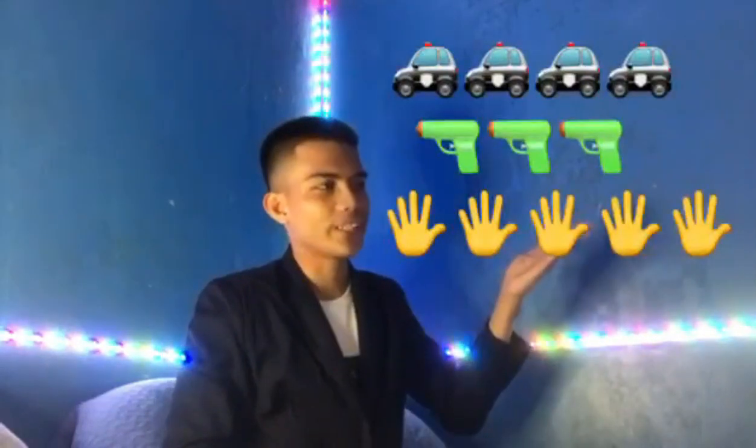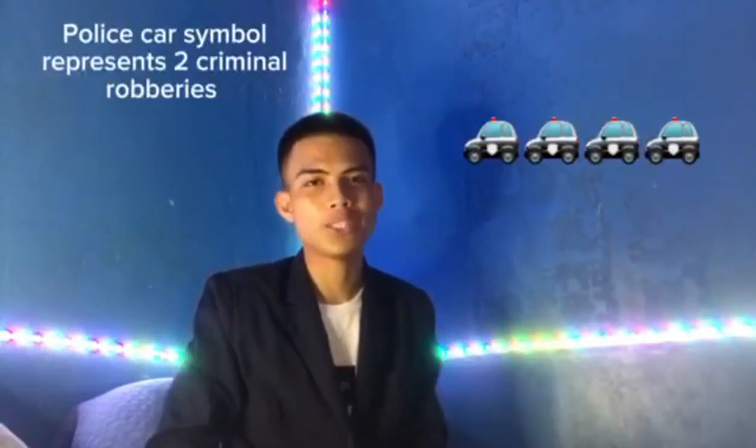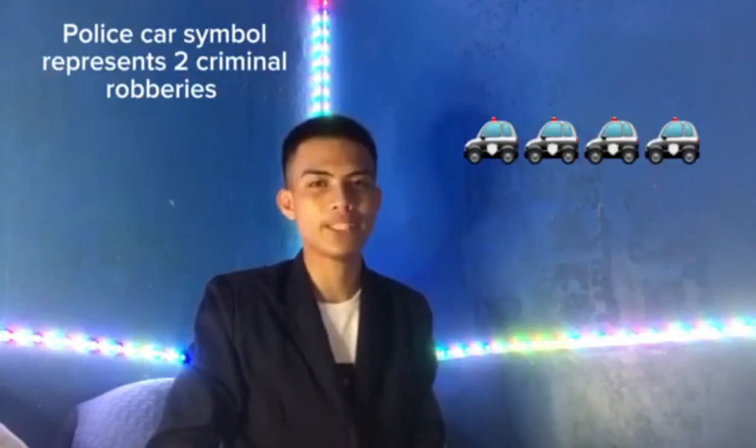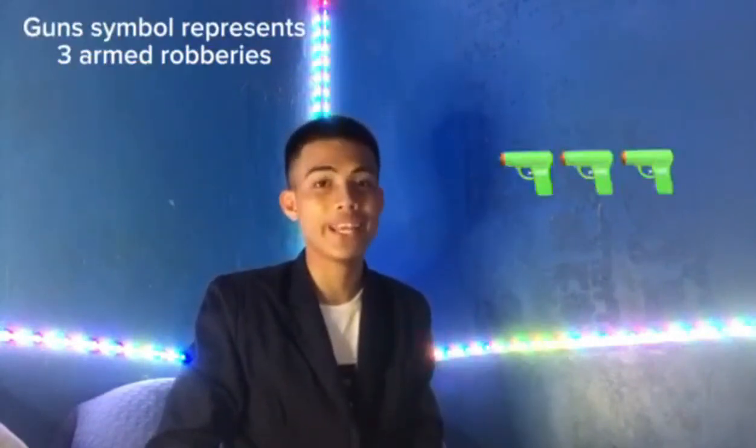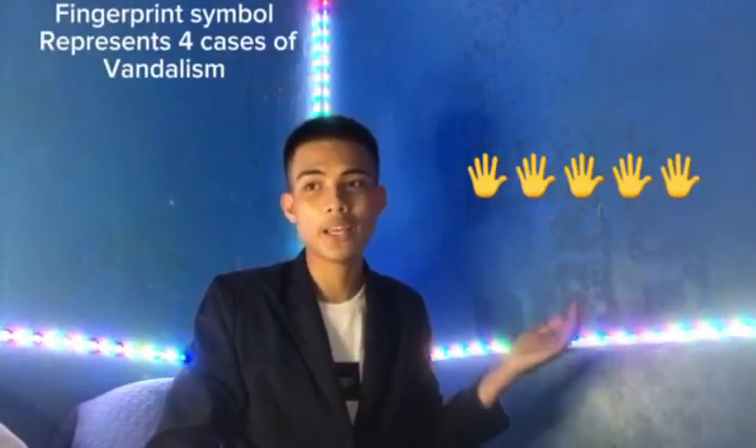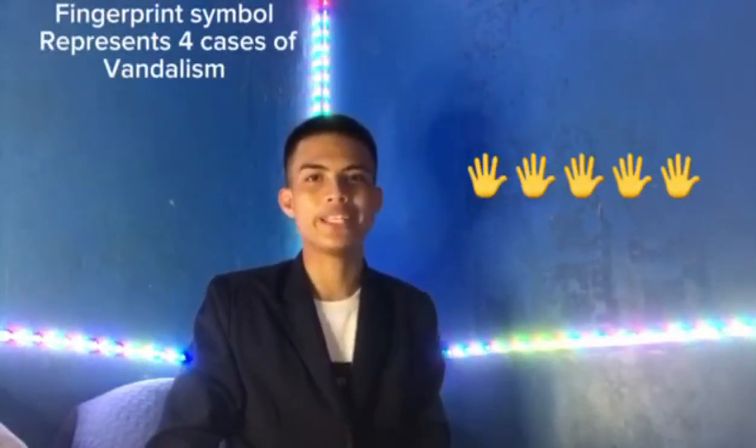So as you can see in our pictograph, it has four categories. It has police car symbols, guns, and fingerprints. So police car symbols represent two criminal robberies, and for the guns, it represents three armed robberies, and for the fingerprint, it represents the four cases of vandalism.